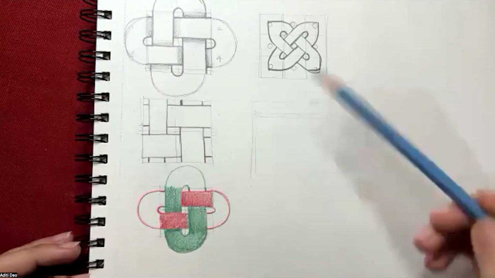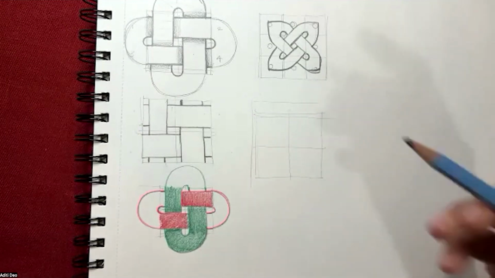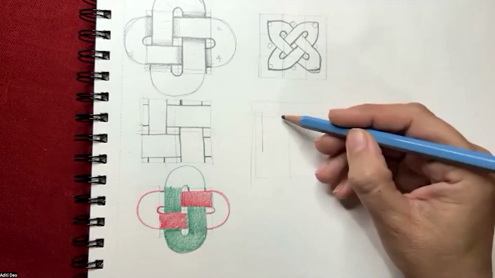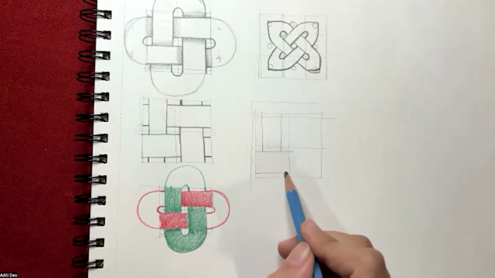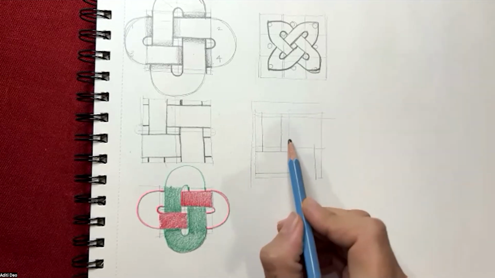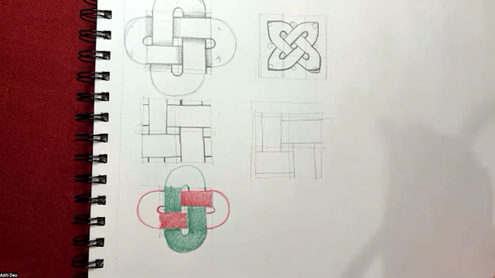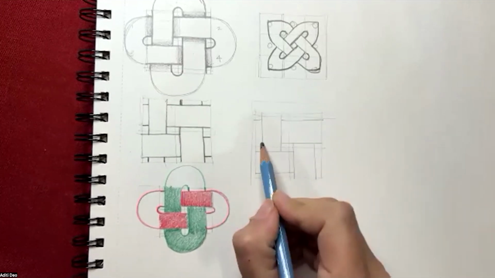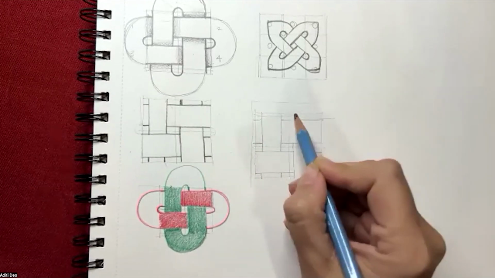I'm going to make the same thing again, so you can follow me again. Vertical, horizontal, run across, vertical, horizontal, and I'm making sure it's going into the other box. Then I will extend the lines further. Now let's see if it works. I don't know if it's going to work.